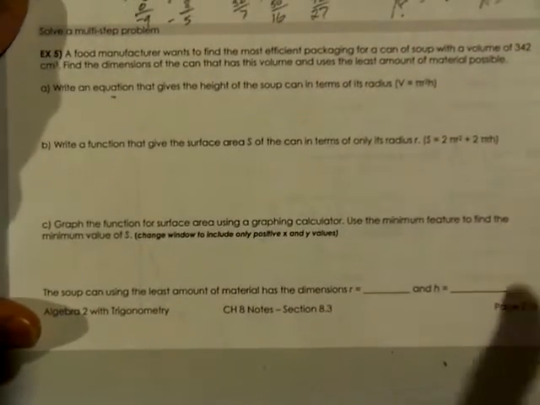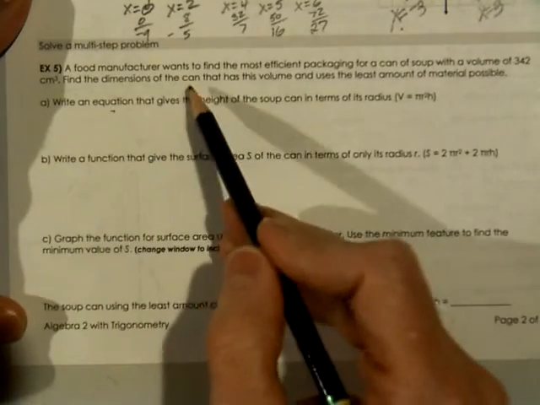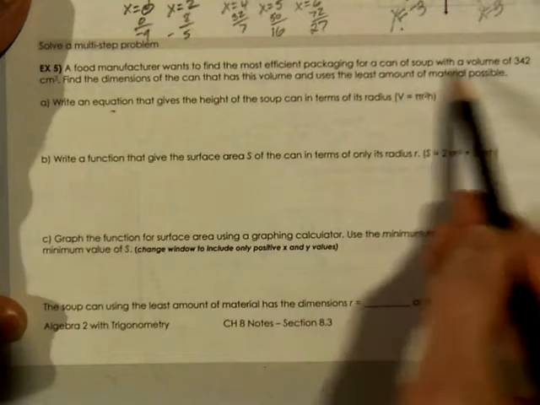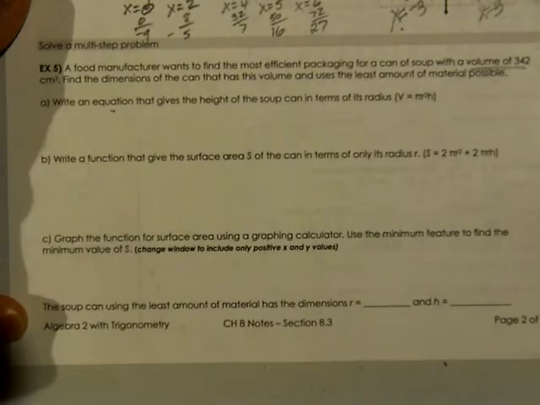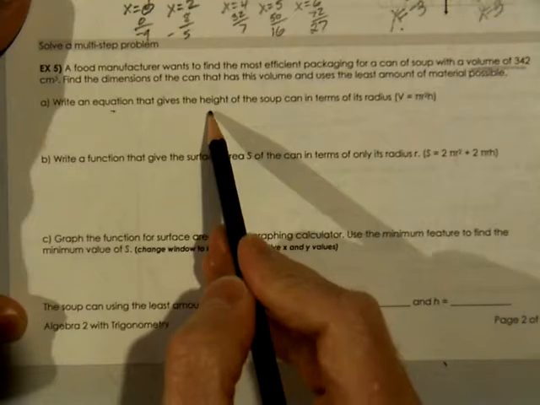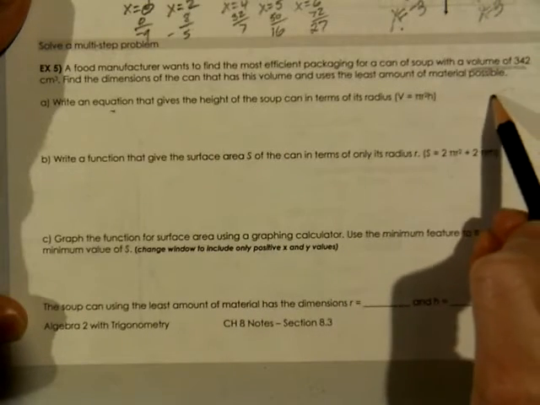Alright, last one. So here we have a food manufacturer who wants the most efficient packaging for a can of soup. The volume, they've already determined the volume has to be 342. They just don't know what the radius and the height needs to be. We're going to write an equation that gives the height of a soup can. Here's the formula for a cylinder.